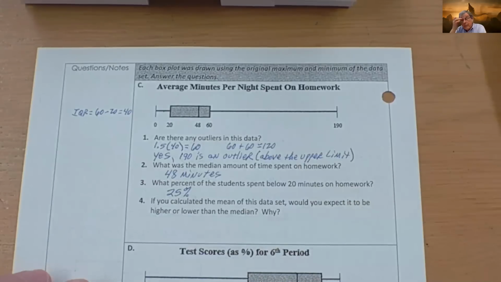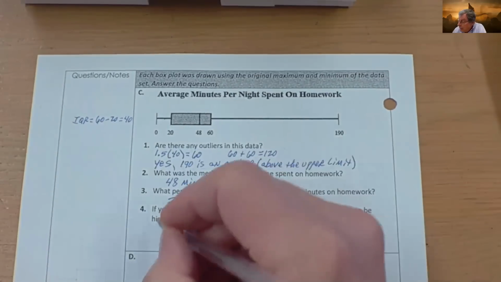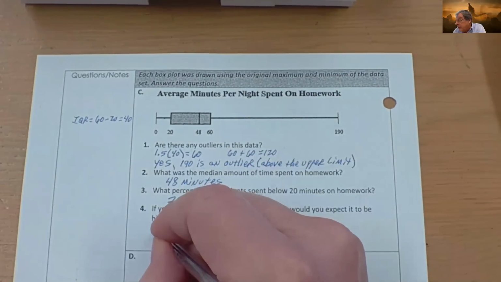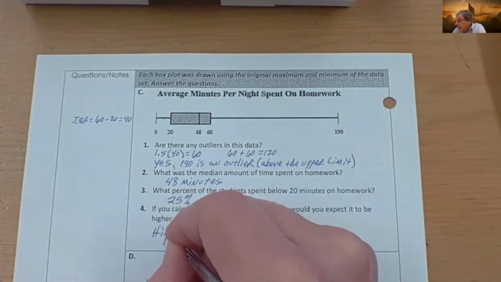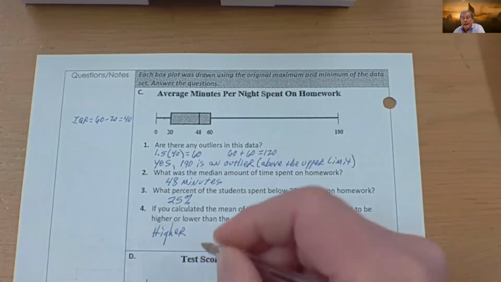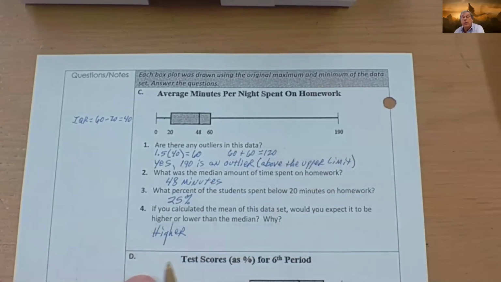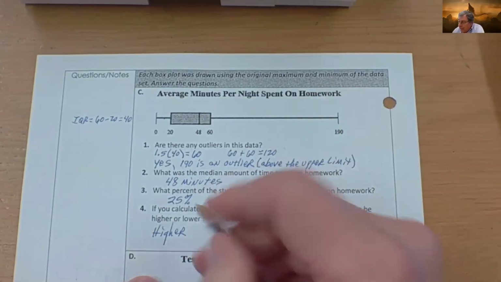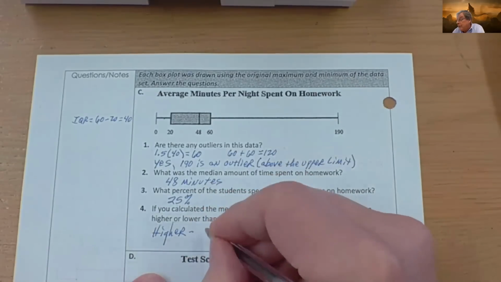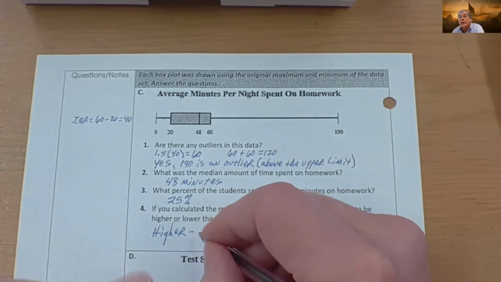I would say, remember what I said before we even started about finding the mean or the average age of our class. Okay, so we would expect it to be higher. Why? Because the outlier would pull the mean value higher. Just as I pointed out, if we were averaging our ages and included mine.